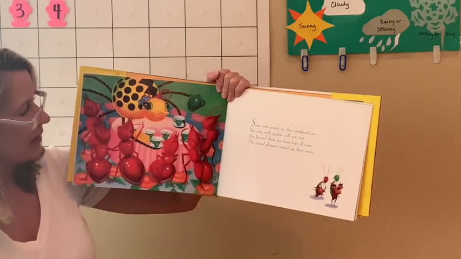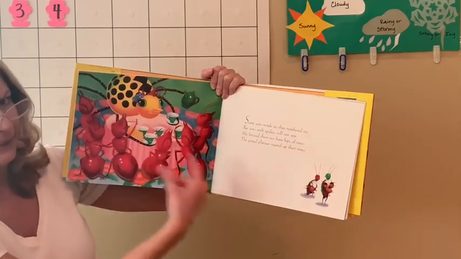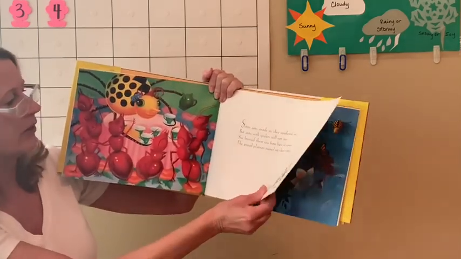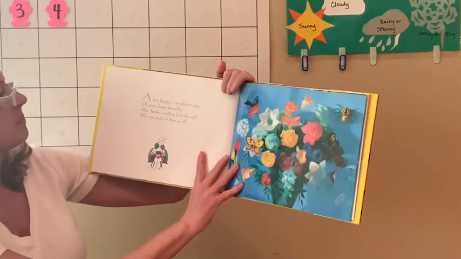They're those ants I was talking about. But they don't want to eat with Miss Spider either. They're afraid they're going to be eaten by her.